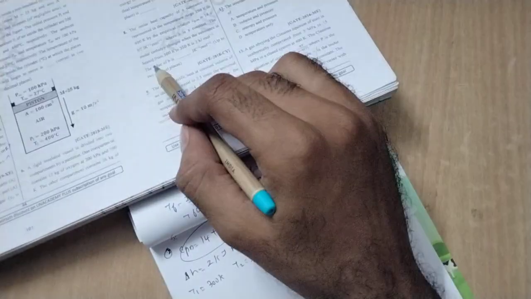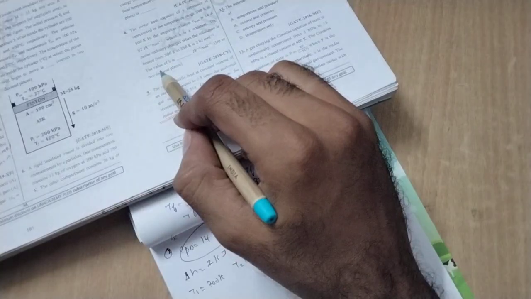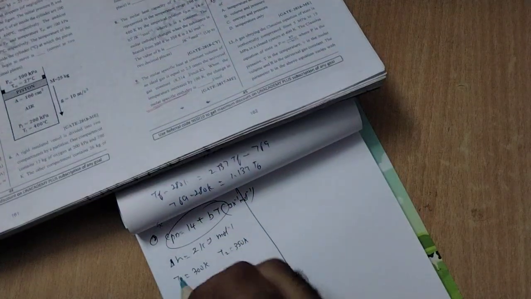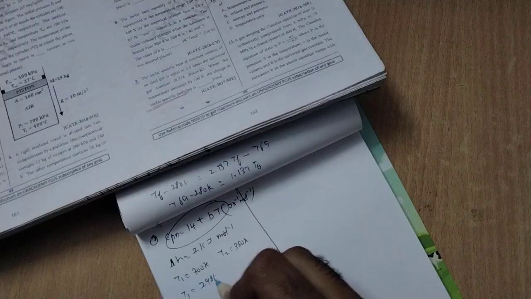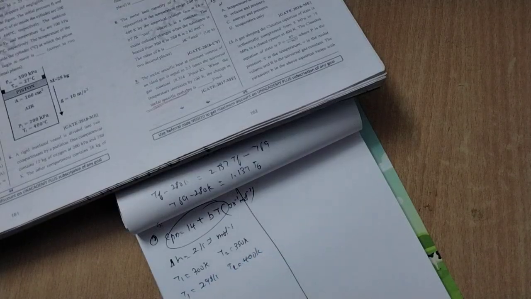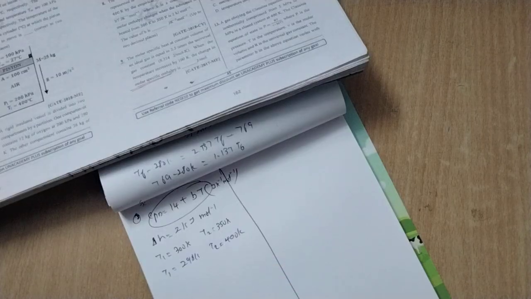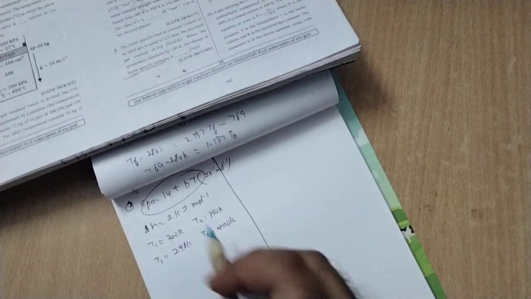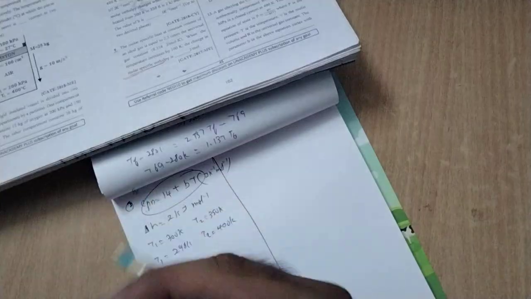There are two questions: T1 equals 298 Kelvin, T2 is 400 Kelvin, and we need the value of B. This is a common formula for both of them, definitely in my point of view.